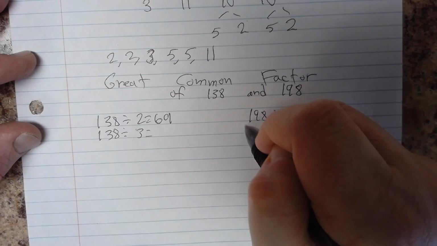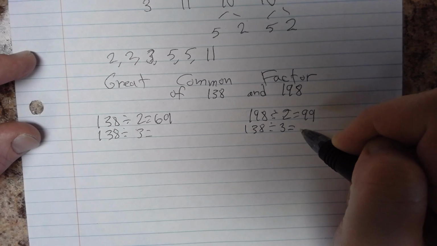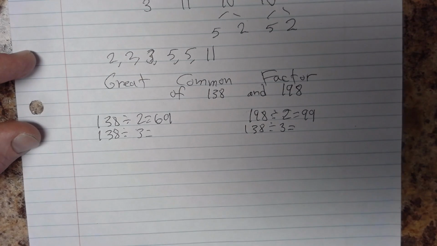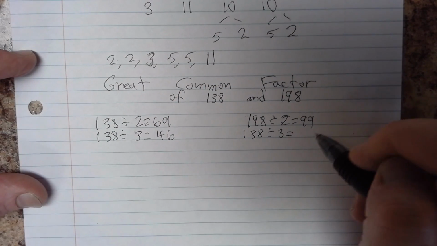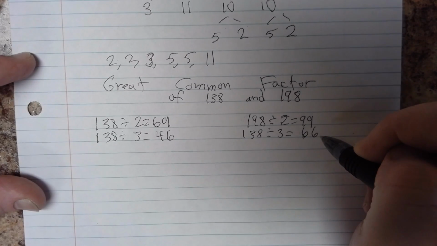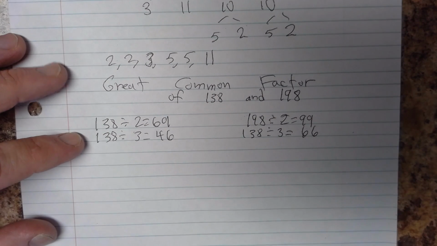So we can do that. 138 divided by 3 is 46. And the other one is 66. Now if a number is divisible by 2 and 3, that means it's also divisible by 6. That means both of these are divisible by 6.